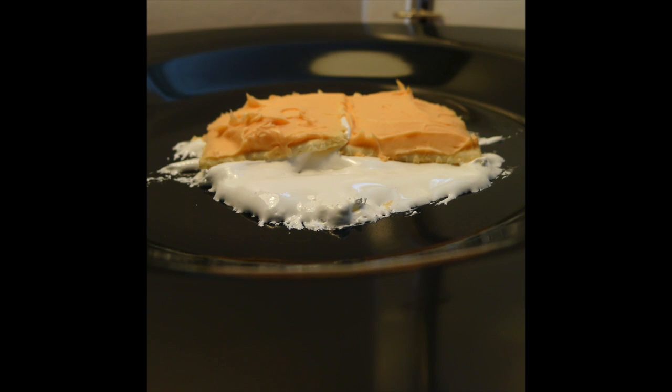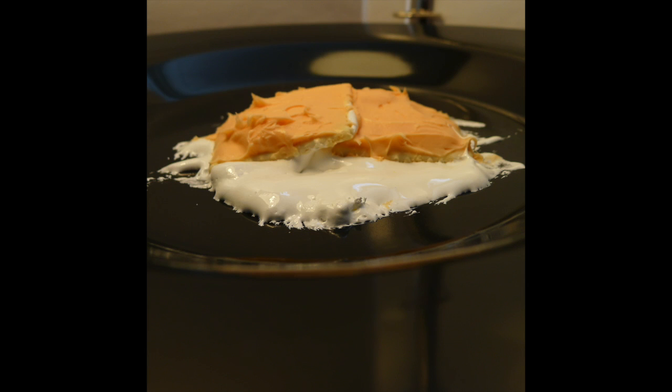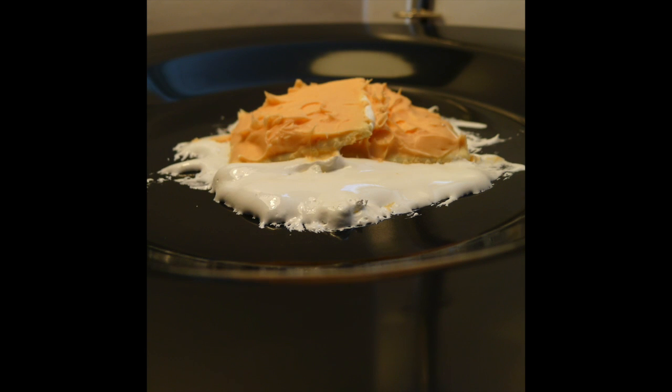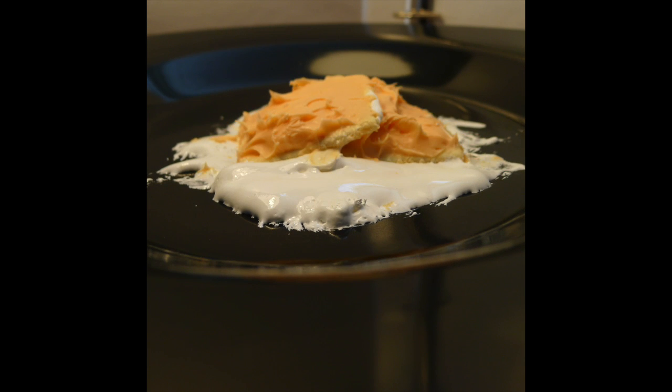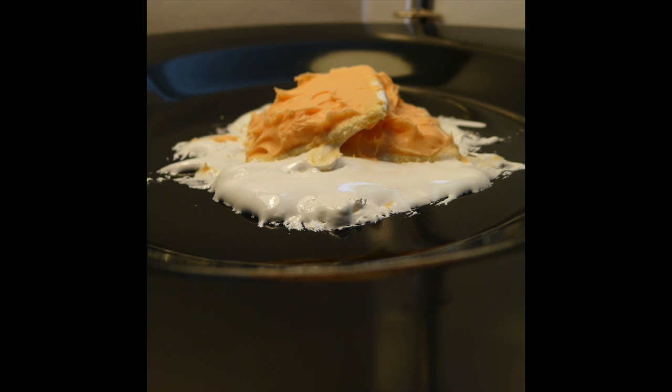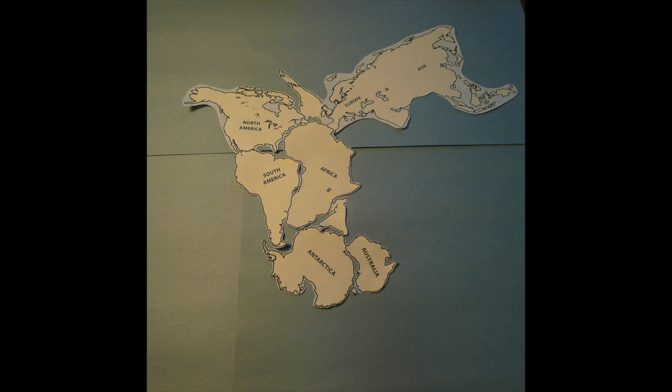You will see, as the 2 crackers collide, one is forced under the other. But there is quite a lot of material built up, which represents building a mountain range. This is how many mountain ranges are formed, including the Appalachian Mountains and the Himalayas.